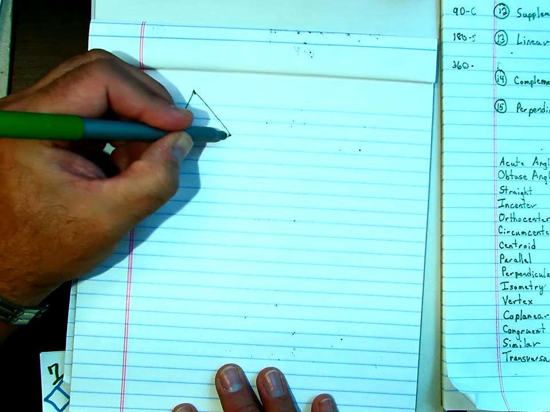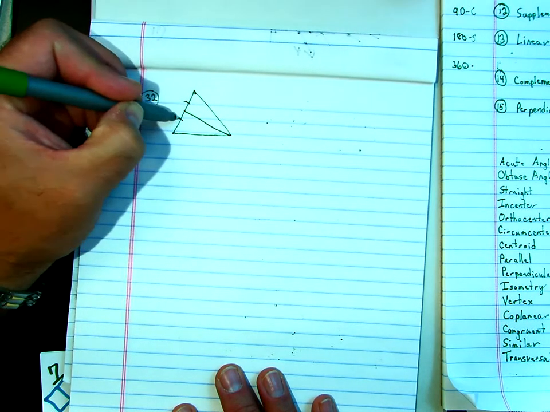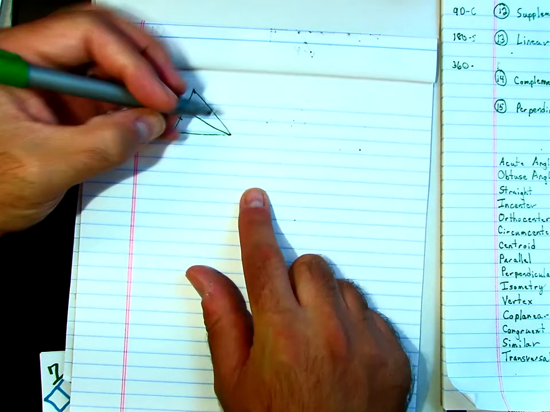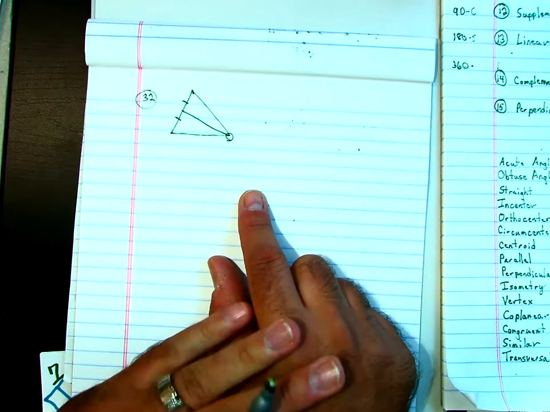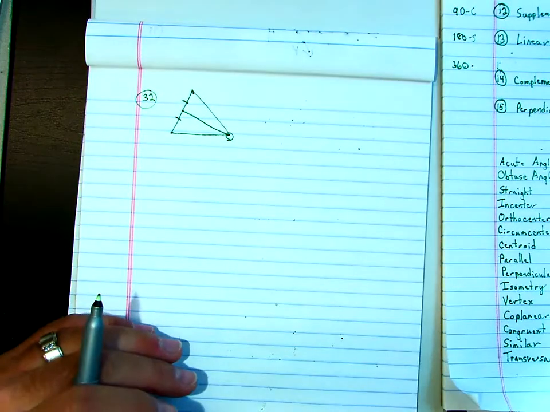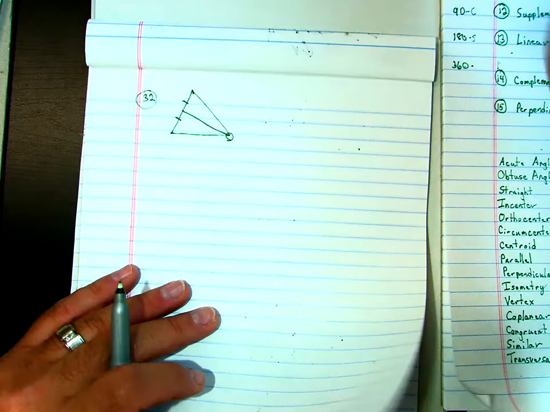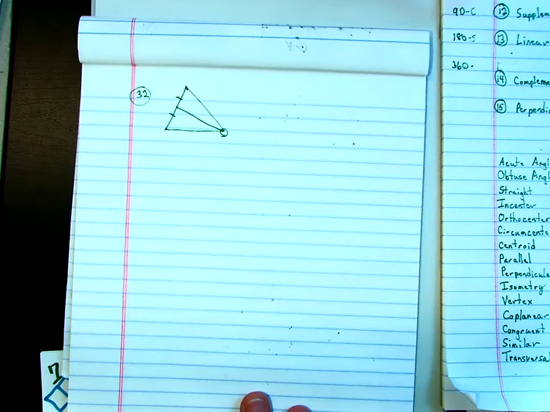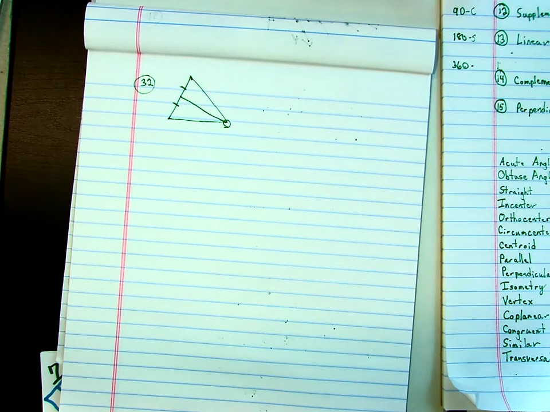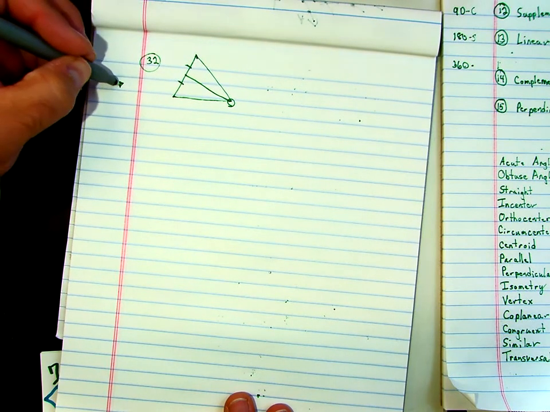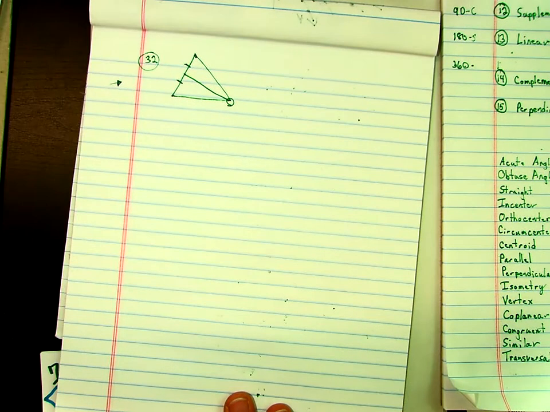Okay? So a median goes like this. And that's all the congruency marks you'll see. A median is named a median because it starts at a vertex and it bisects the side across from it. Now these are all names for segments that are inside of a picture. So most of them are triangular work. Okay? And I will tell you, most of the year you'll spend dealing with triangles and the rules that go with triangles.